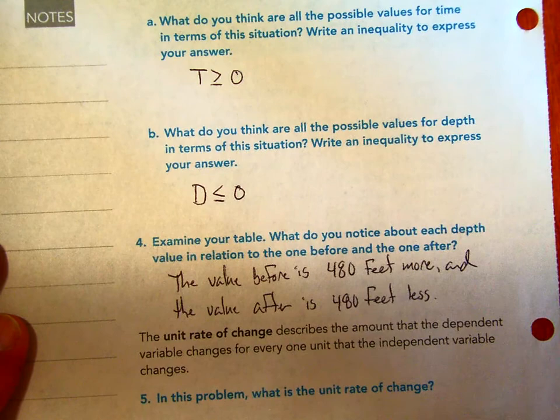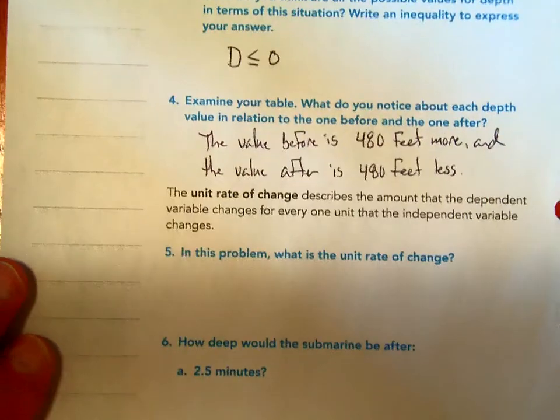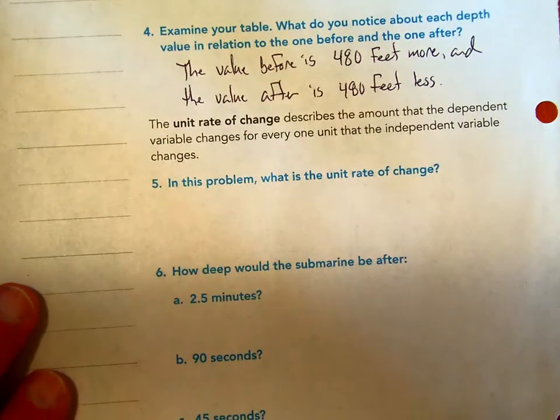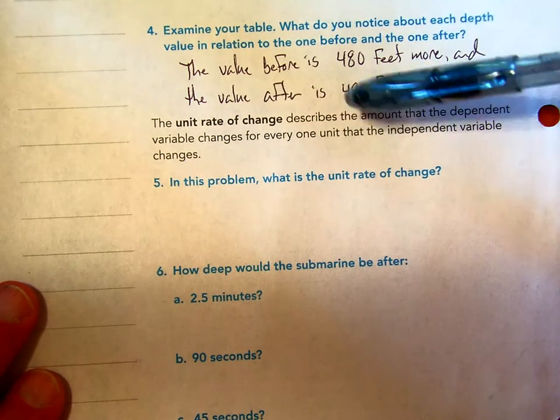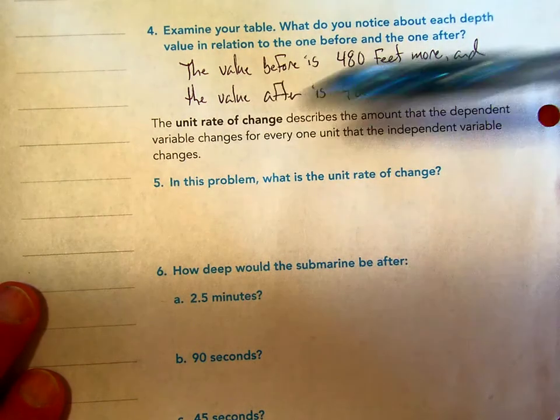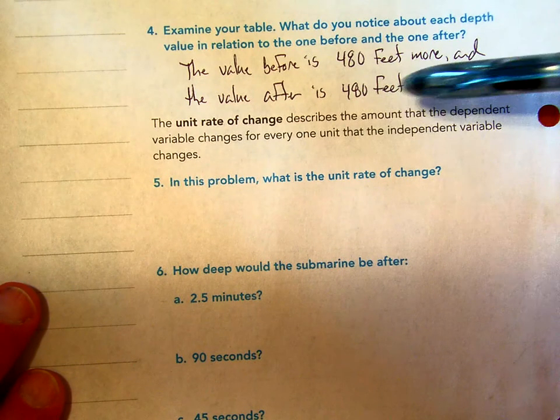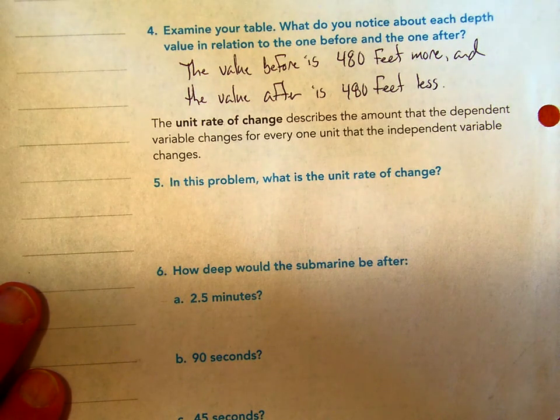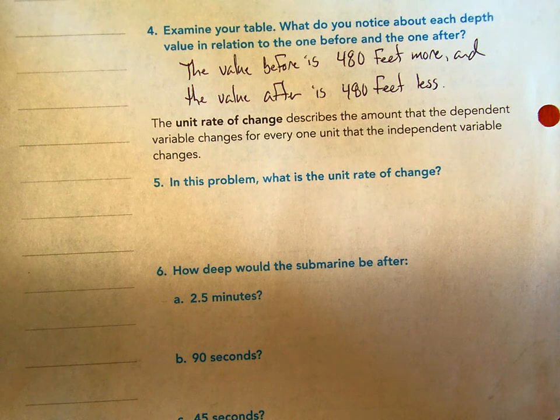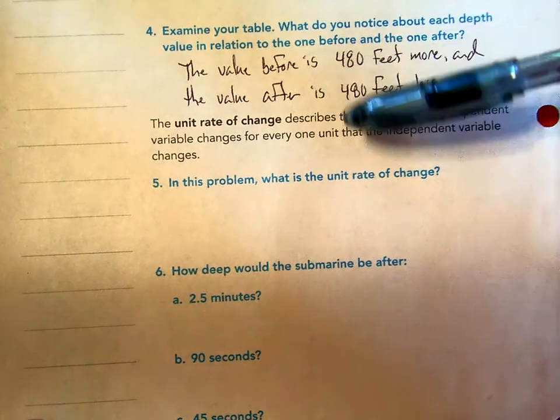The unit rate of change describes the amount that the dependent variable changes for every 1 unit that the independent variable changes. So again, unit rate is per 1 unit. Miles per 1 gallon. You know, if a car can go 50 miles on 2 gallons, its unit rate is 25 miles per gallon. We want to know, in this case, feet per minute is going to be the unit rate per 1 minute. And they gave it to us.